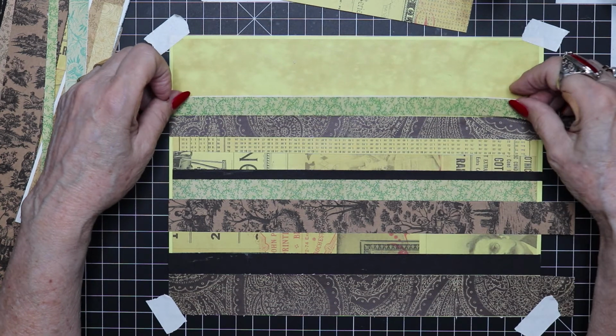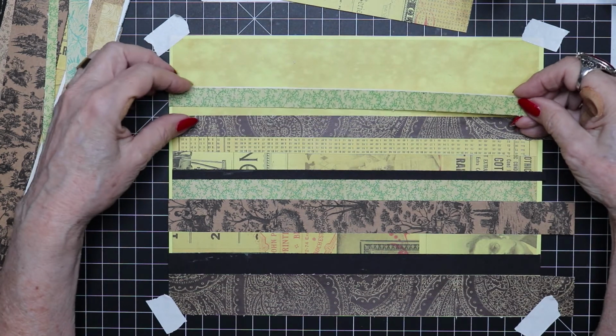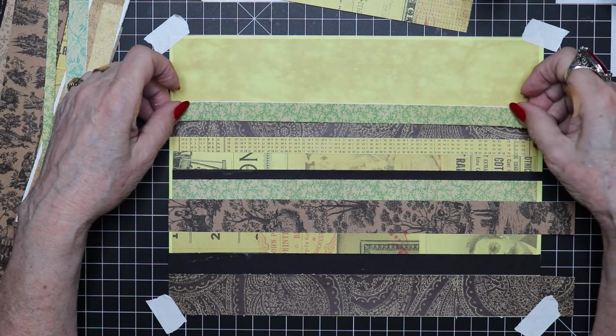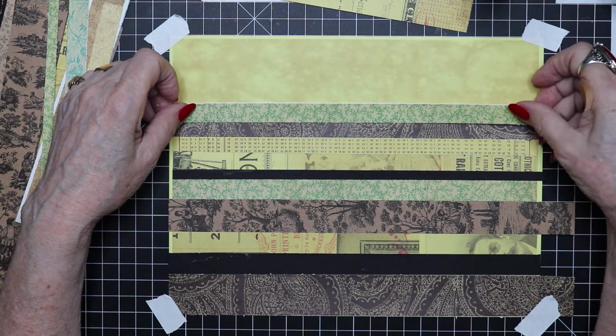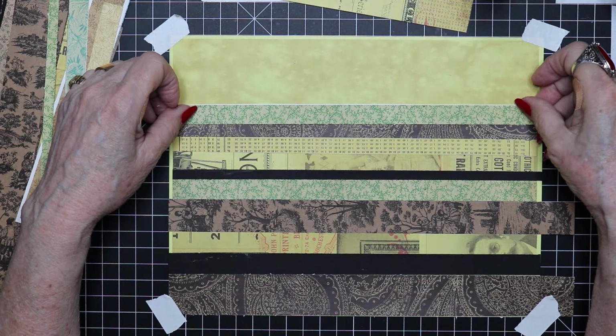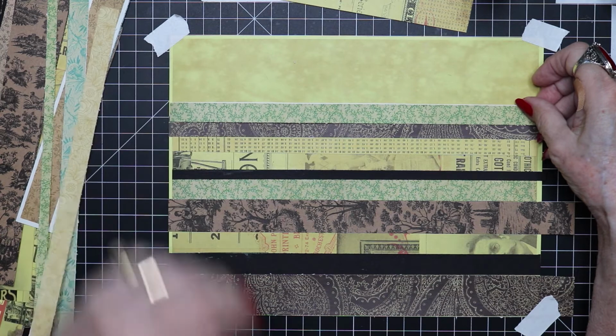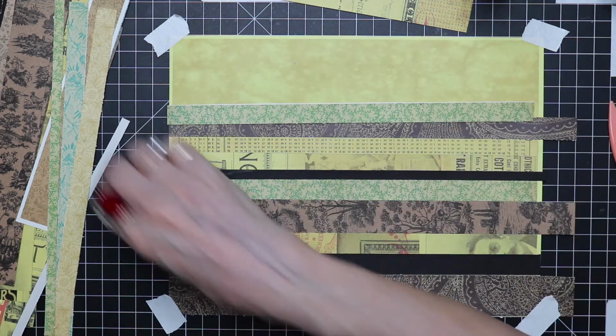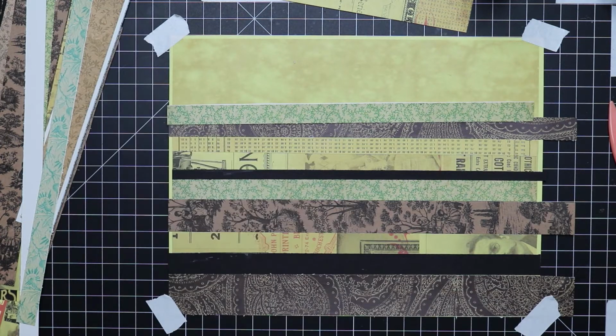I can do that by either cutting them at different widths or overlapping in order to make a previous width smaller than it was. So this is some of the things that I'm thinking about as I make my decisions.